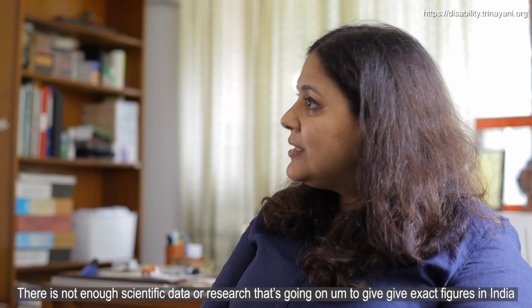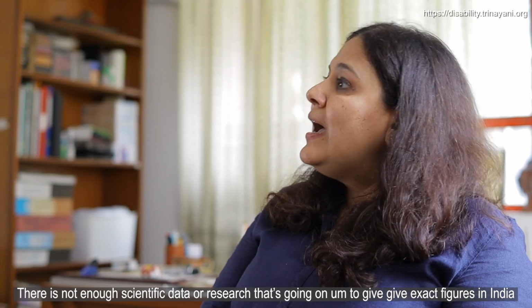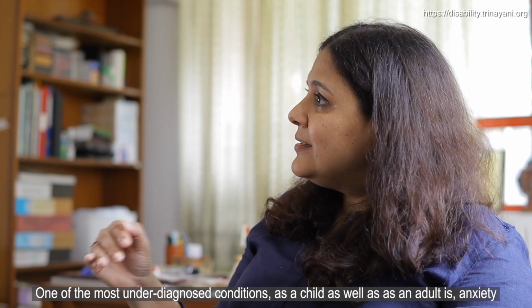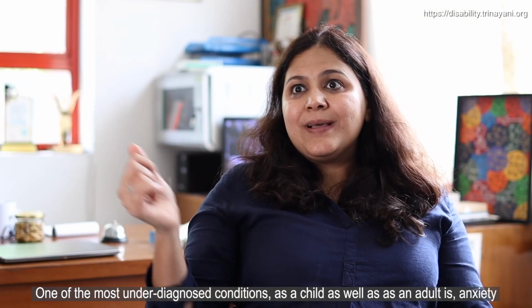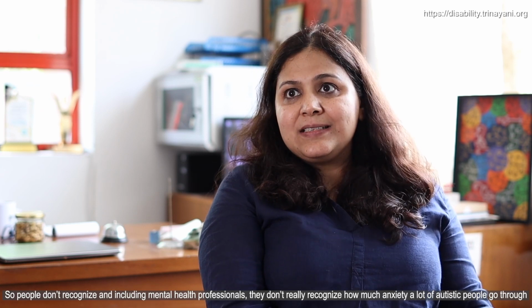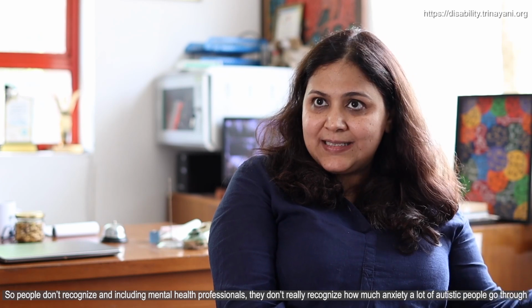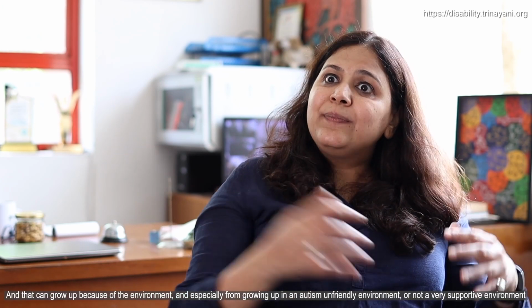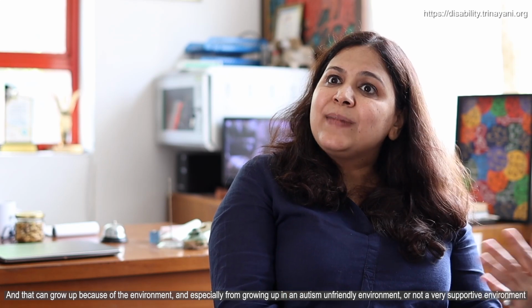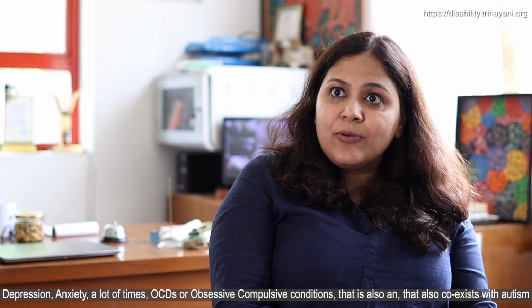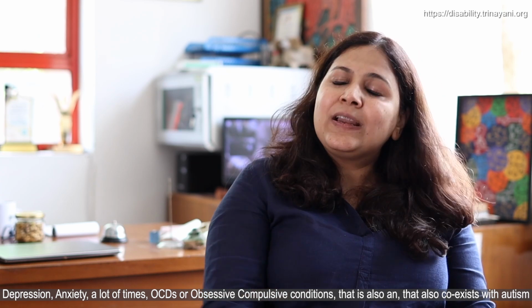Learning disabilities may happen. There is not enough scientific data or research to give exact figures in India. However, these are conditions that commonly exist. One of the most underdiagnosed conditions, as a child as well as an adult, is anxiety. People, including mental health professionals, don't really recognize how much anxiety a lot of autistic people go through. And that can grow because of the environment, especially if I'm growing up in an autism unfriendly or not very supportive environment, it can lead to a lot of mental health conditions as an adult. Depression, anxiety, a lot of times OCD, or obsessive compulsive disorder, also coexists with autism.